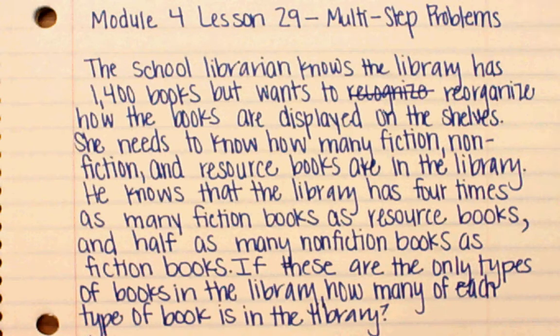Today's lesson is Module 4, Lesson 29, Multi-Step Problems. There is obviously, you can see it, a big word problem. I would push pause right here and write it down so that you have it available on your notes page, and then press play when you're ready.